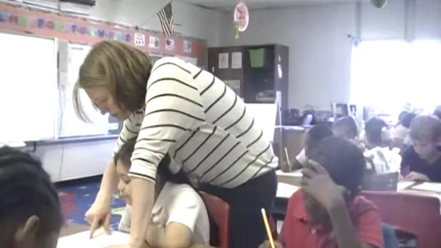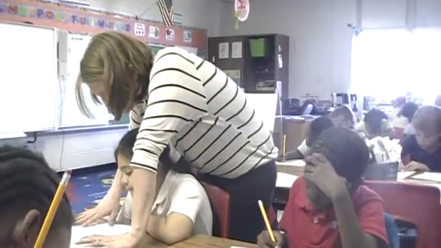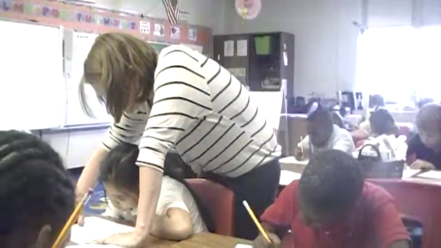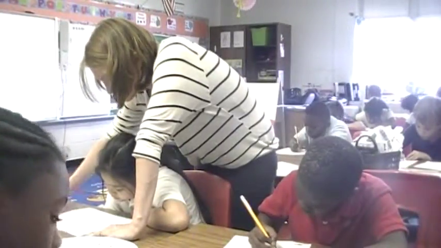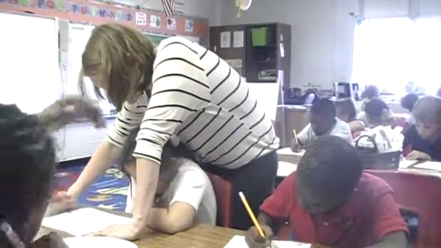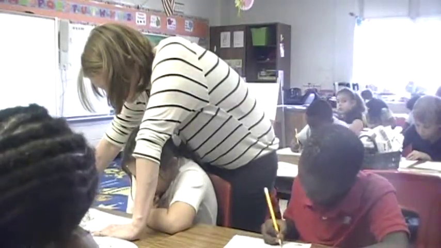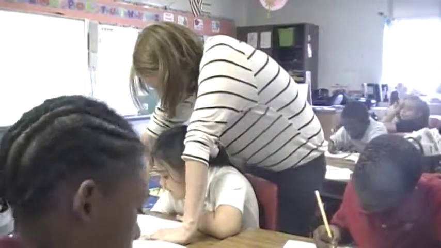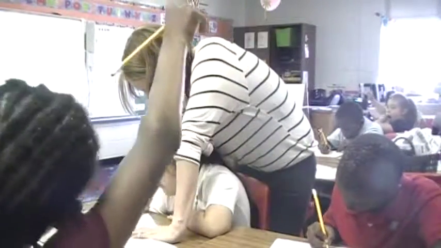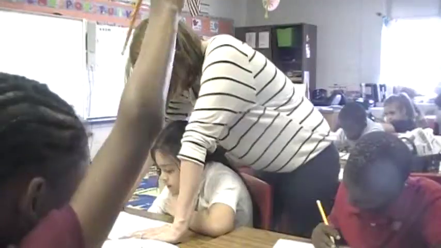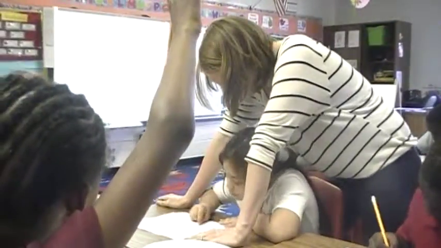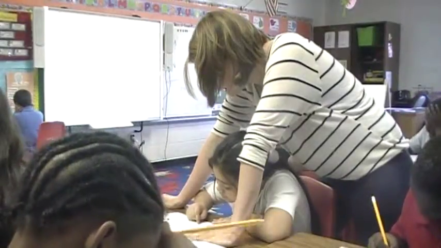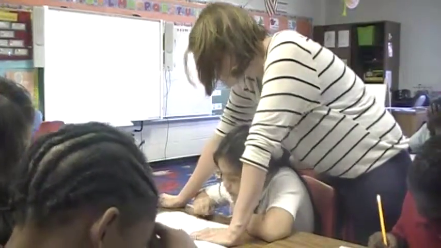All right, 3 rows of 4 is what? 3 rows of 4 equals. Is it going to equal more or the same? Or less? Did you put any more X's? No, so is it going to be the same? No? Okay, count them then. Count them again. 1, 2, 3, 4, 5, 6, 7, 8, 9, 10, 12. So how many do we have?